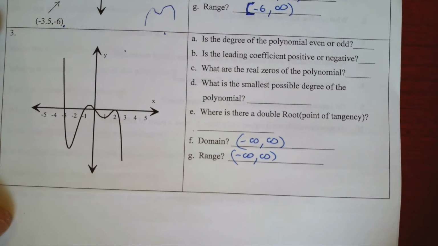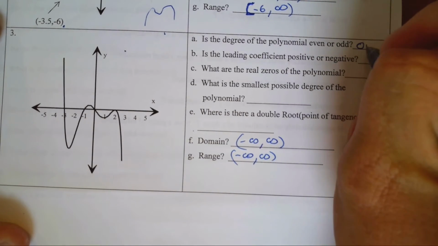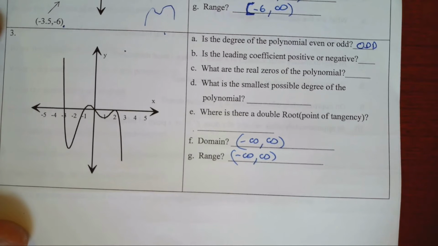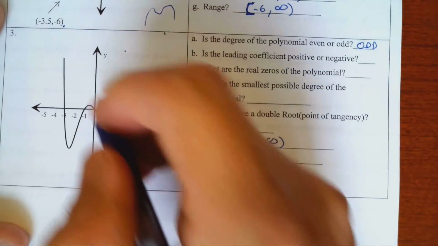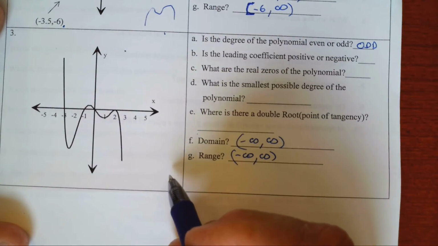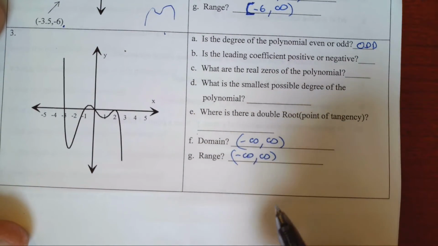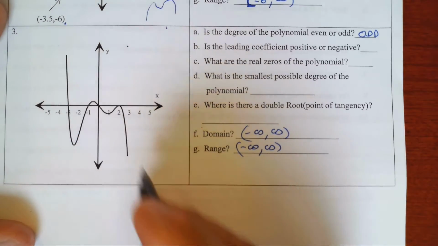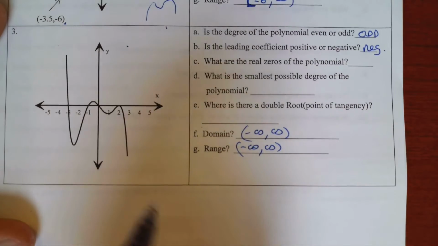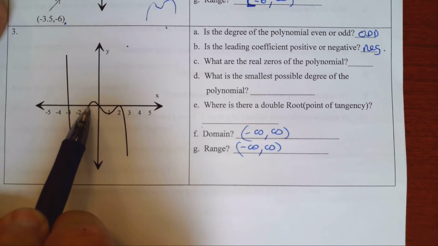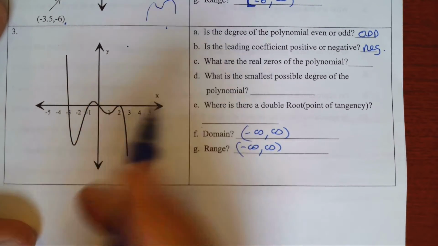All right, next one. So here we have an even or odd. It's got to be odd, right? Odd opposite. So fairly opposite or fairly odd ends. Is the leading coefficient positive or negative? So again, if I draw an imaginary line from one end to the other, would it go up or down? Would it have a positive or negative slope? This would be negative, right? If I draw a line through there, so it'd be a negative. What are the real zeros? We got -3, looks like -1, 0, and 2.